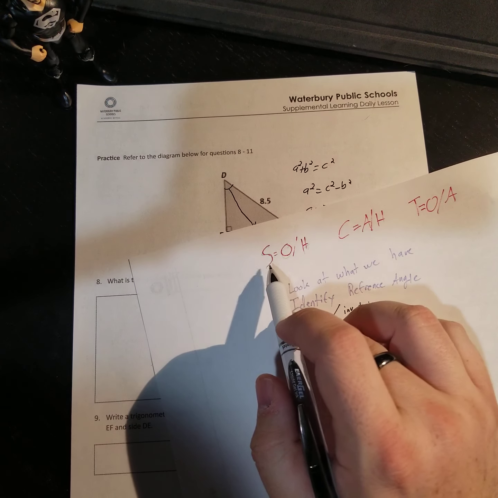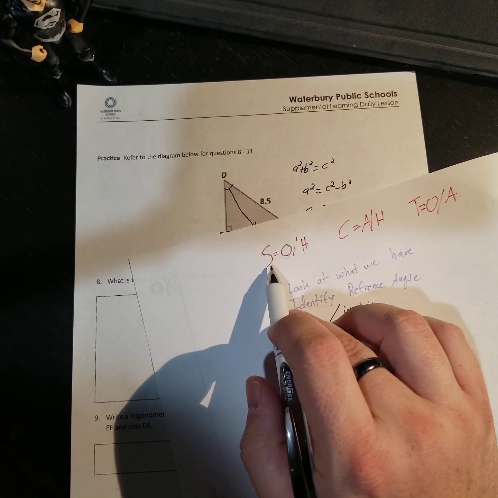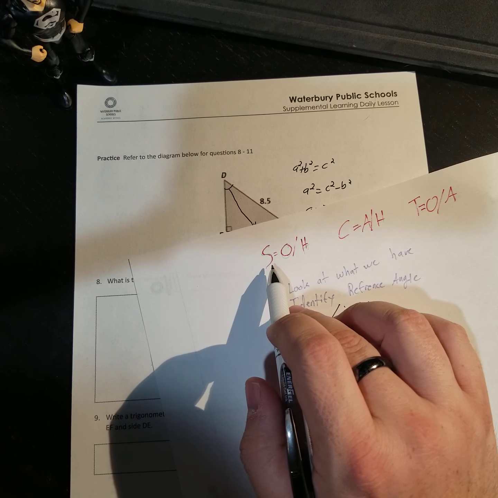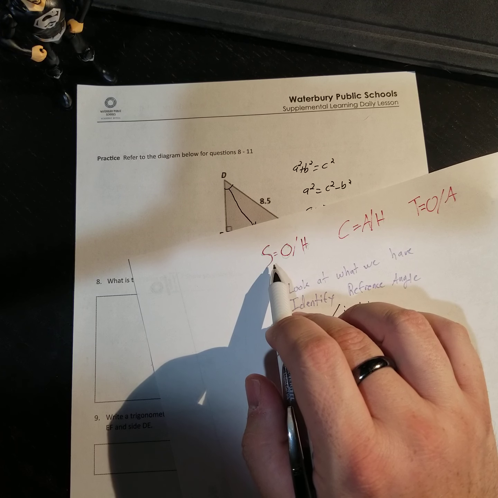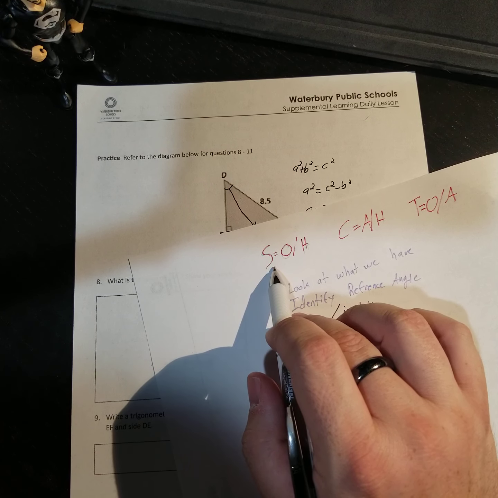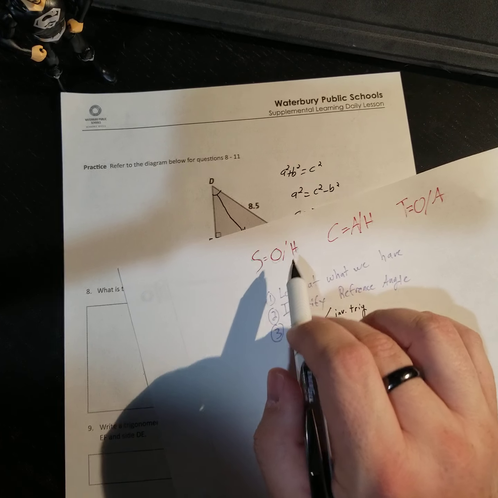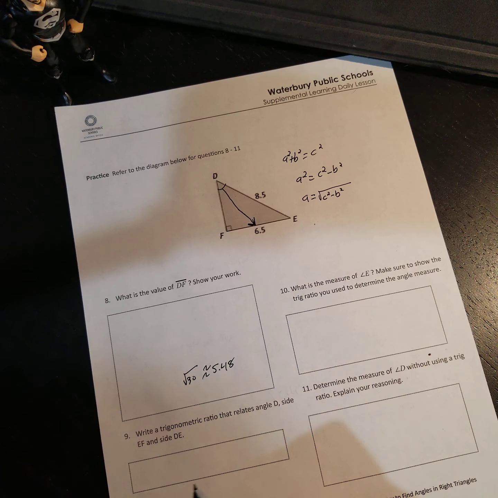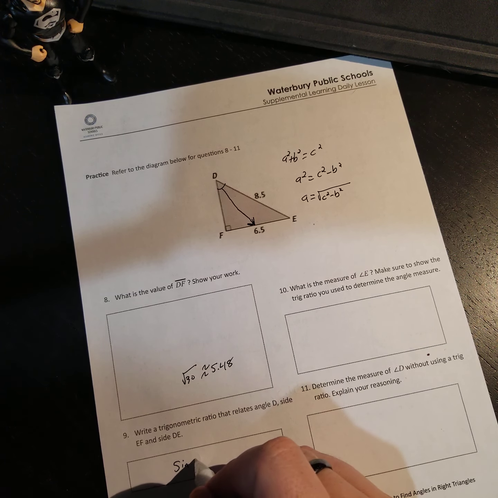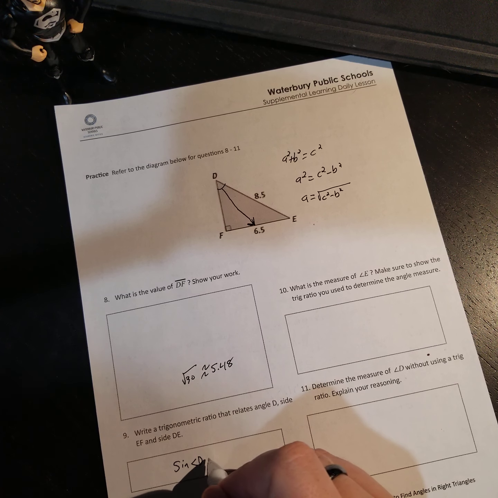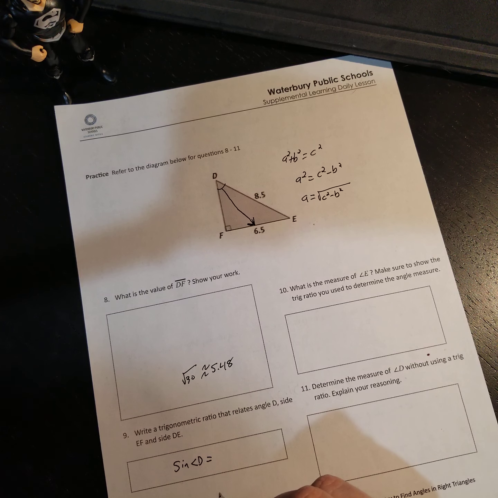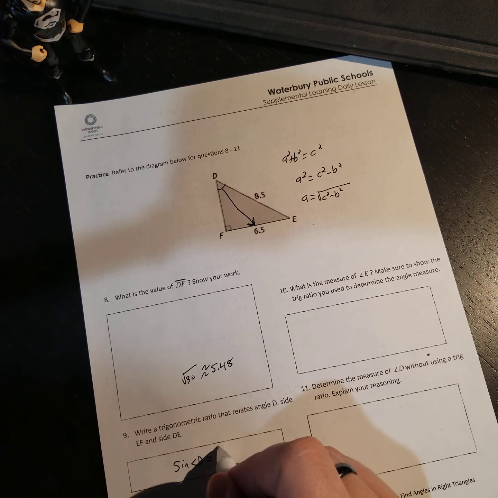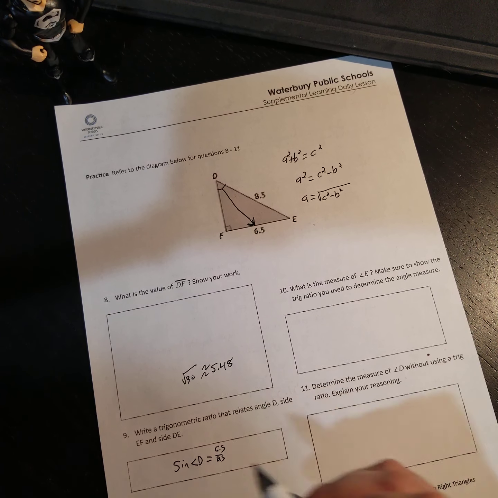SOHCAHTOA, SOHCAHTOA, SOHCAHTOA. Okay, that's the extent of my vocal capabilities right now. Sine is equal to opposite over hypotenuse. Sine of angle D is equal to 6.5 over 8.5.